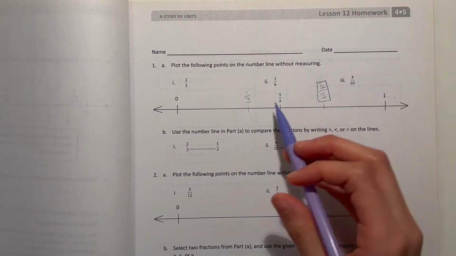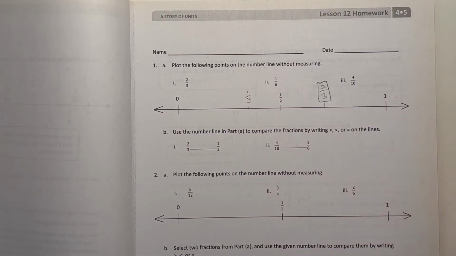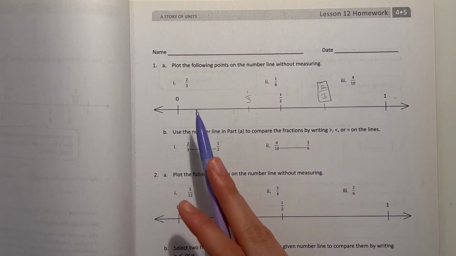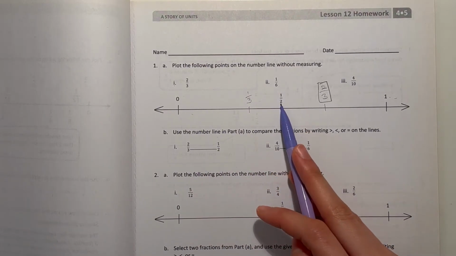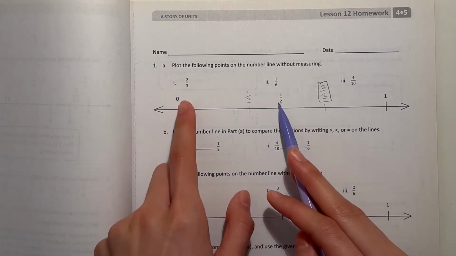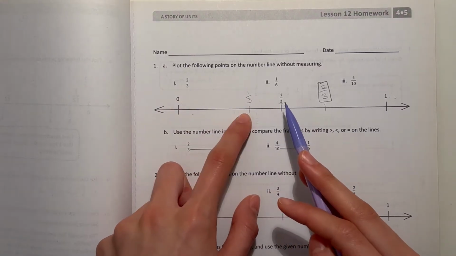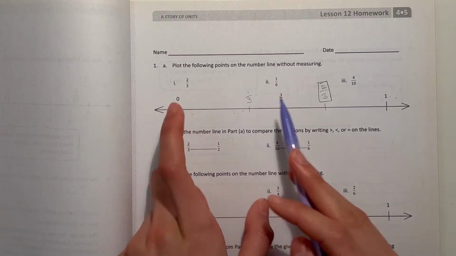And now this one we have 1/6. So let's think about this. We have 0, and this is 1/2. 1/6 is less than 1/2, so 1/6 would be on this side, but it's also less than 1/3, so it'd be between 0 and 1/3.